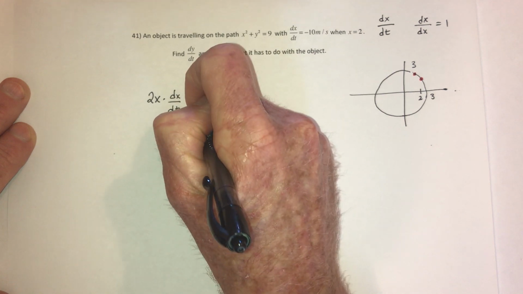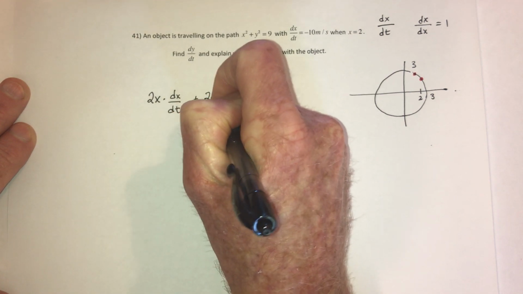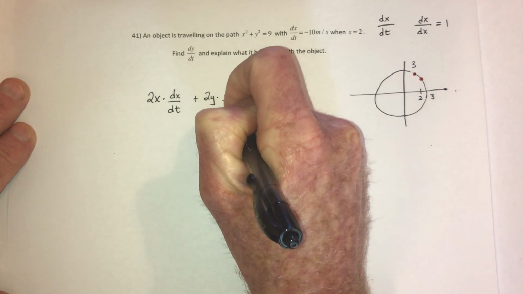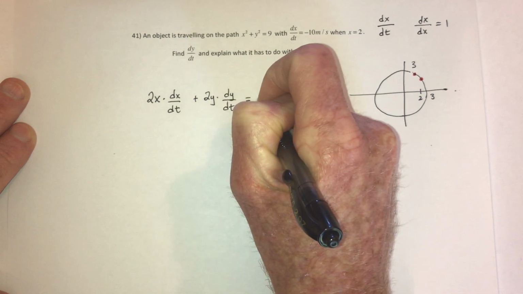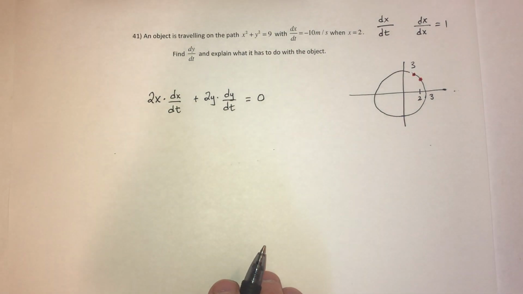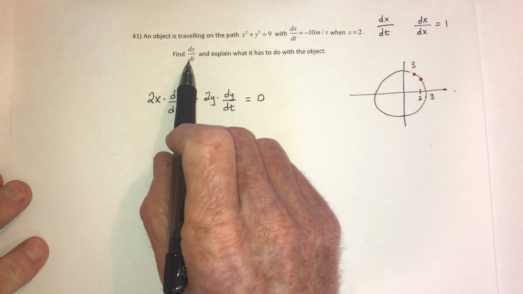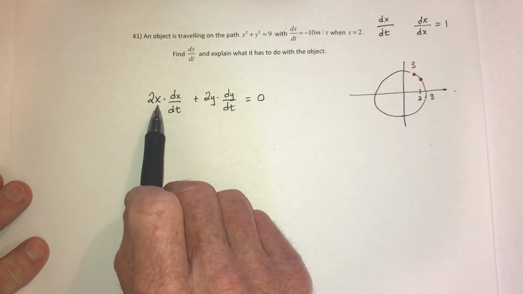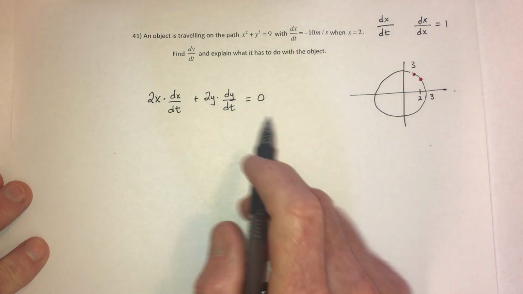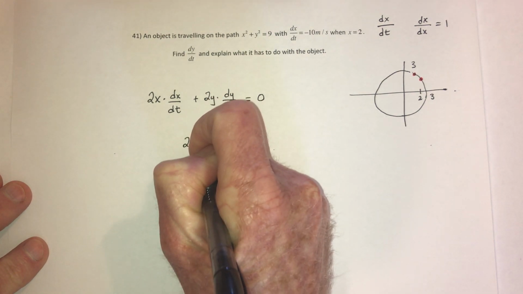Take the derivative of y squared, so that's going to be 2y times dy/dt. And on the right side, the derivative of 9 is 0. And now solve for dy/dt. So I could take this term and move it to the right side.